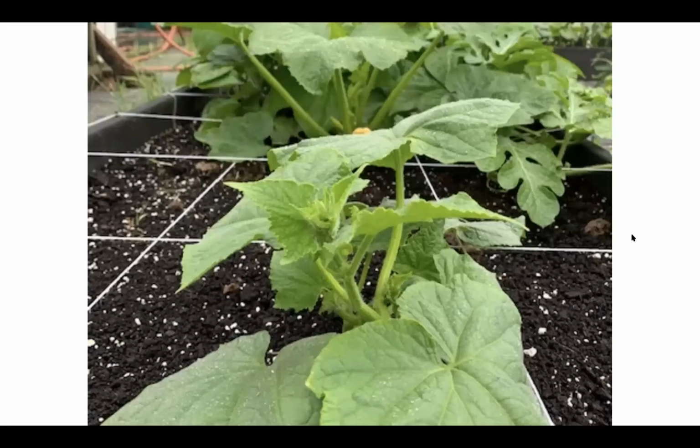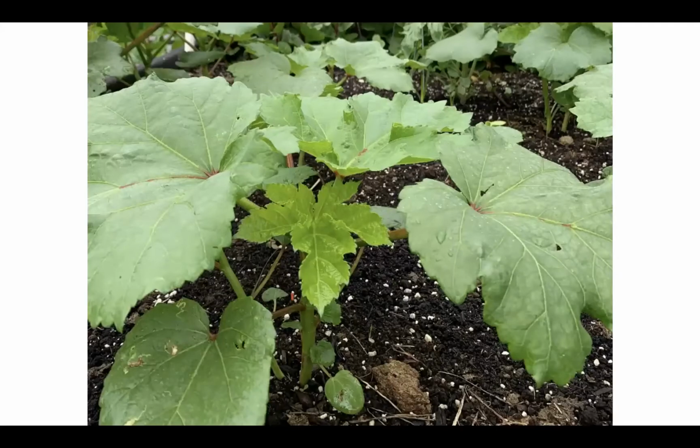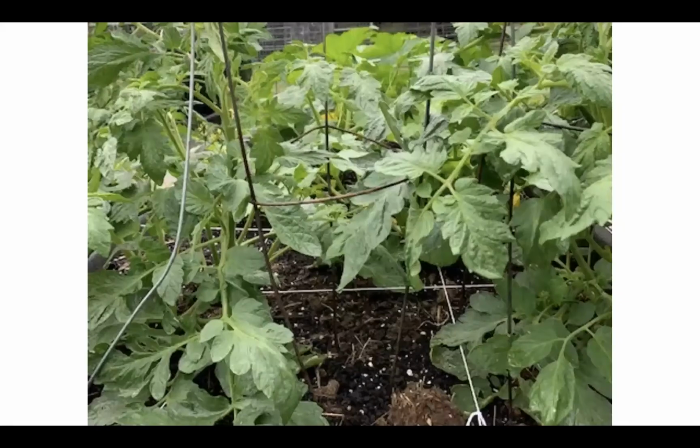That is crookneck squash growing in the soil. That's okra. Again, it's got to have good soil to grow. Okra is a native plant of Africa, but it grows very well in Texas too. There's those tomato plants after a month or so of growth. So you can see they're growing up nice and tall because they've got good soil to grow in.